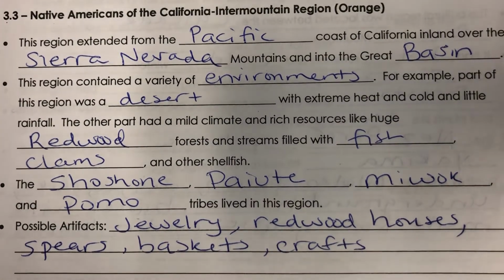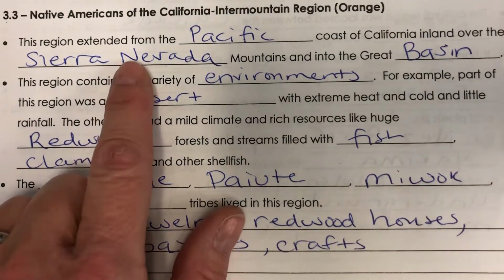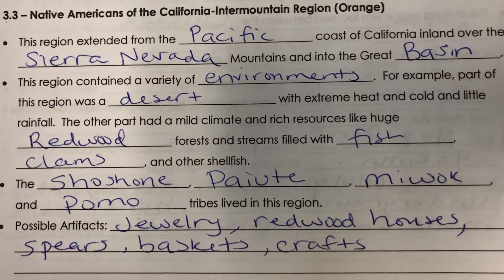All right, welcome back. So this region right here, you should have colored it orange on your map on page 2. And this is along the Pacific coast. Okay, so we're on the west side of the United States, the Pacific coast, inland over the Sierra Nevada mountains and into the Great Basin.